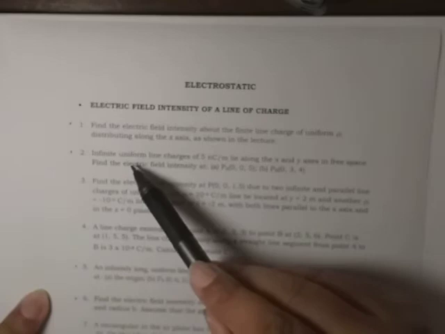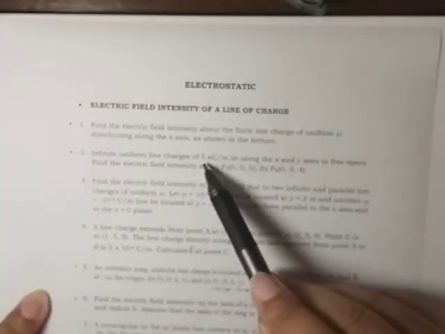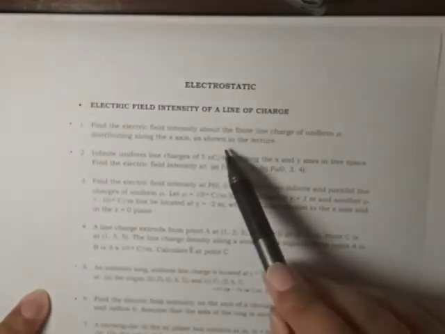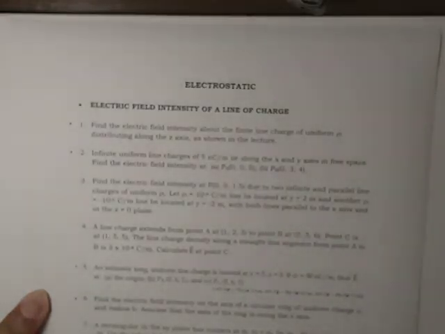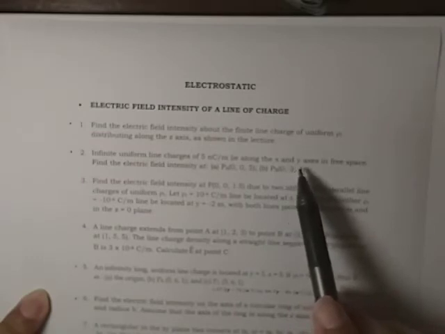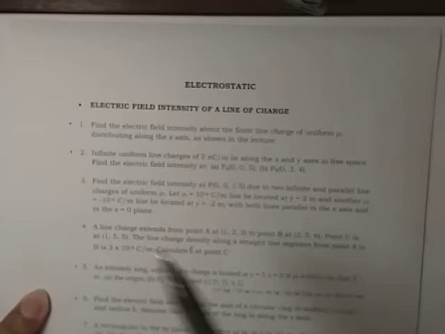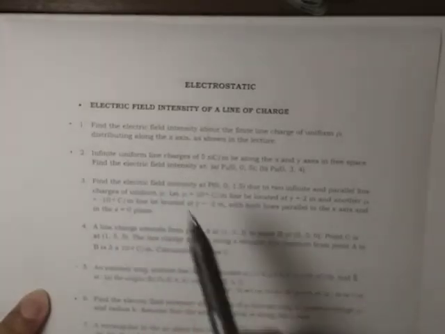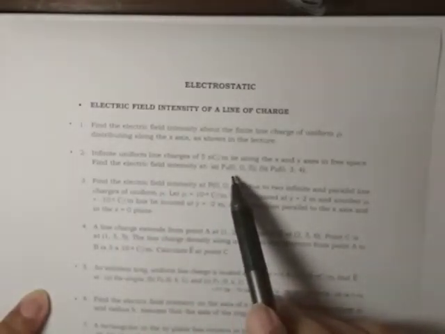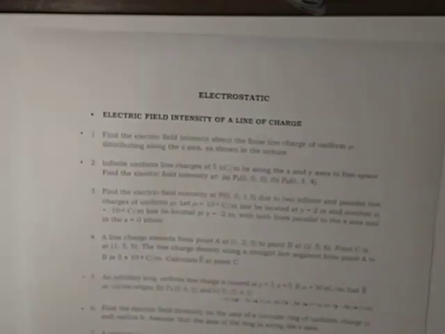So it's still a line charge having density 5 nanocoulomb per meter, so that should be our rho L, lying along the x-axis and the y-axis in free space. So find the electric field intensity, let's say at 0, 0, 5. So first, let's define the infinite line charge solution before we do that problem.